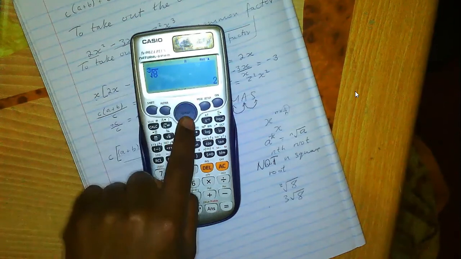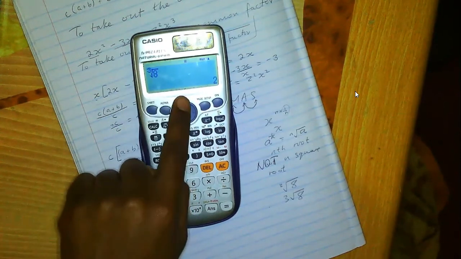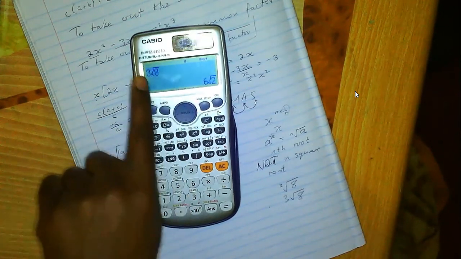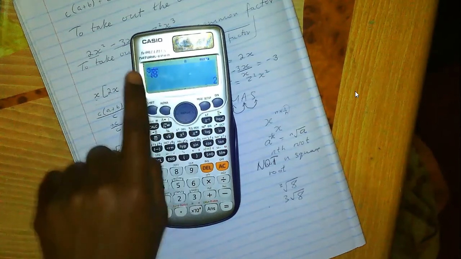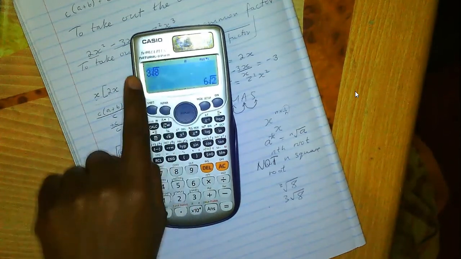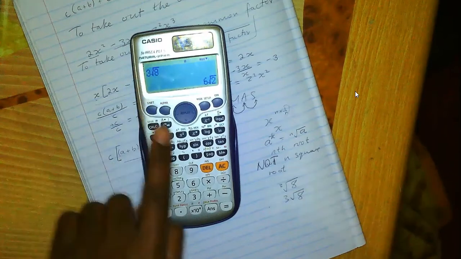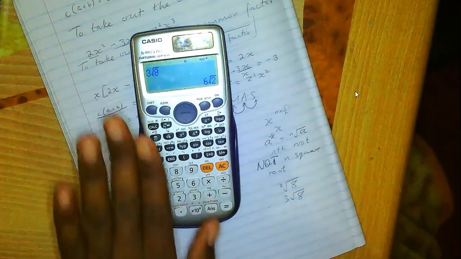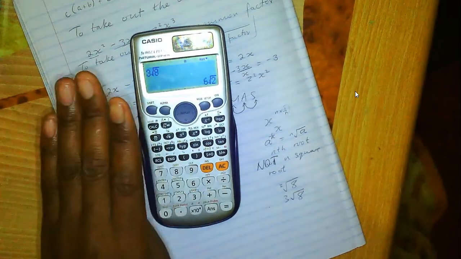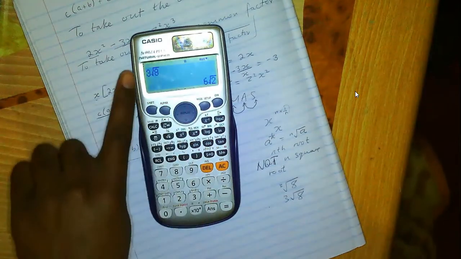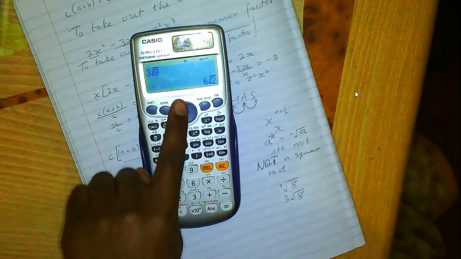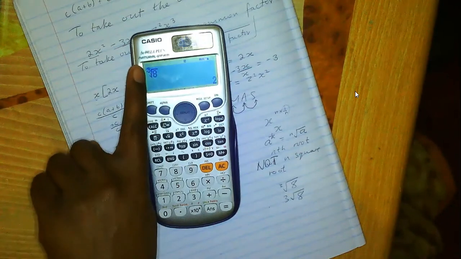Smaller, bigger, smaller, bigger, because this indicates that the 3 is not a root in one case, but in this case 3 is the root.